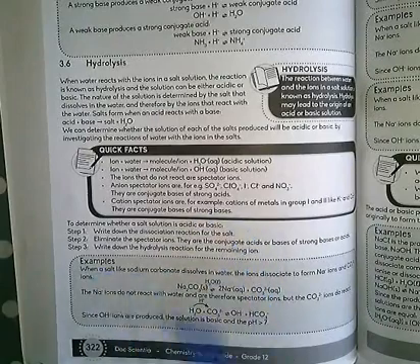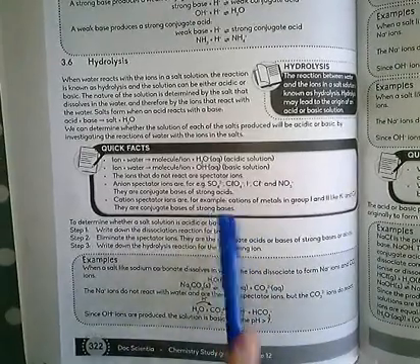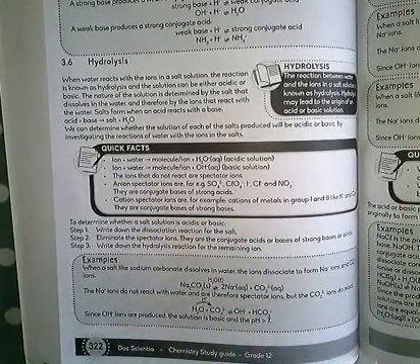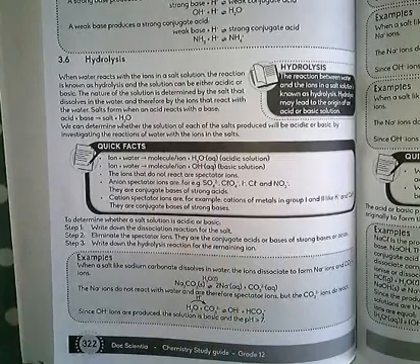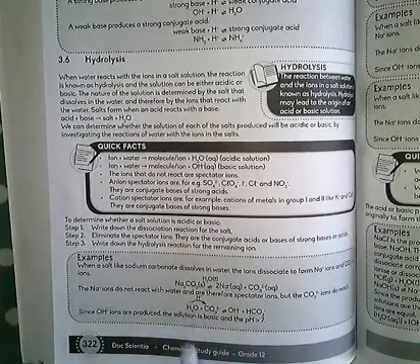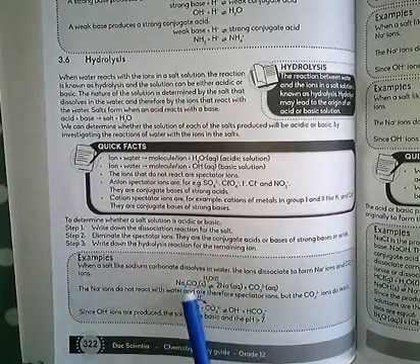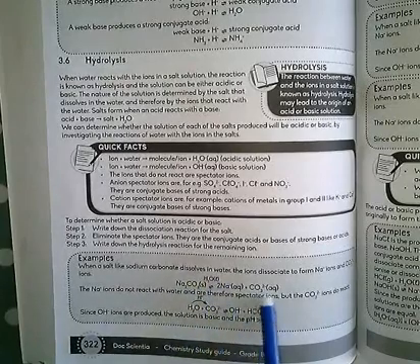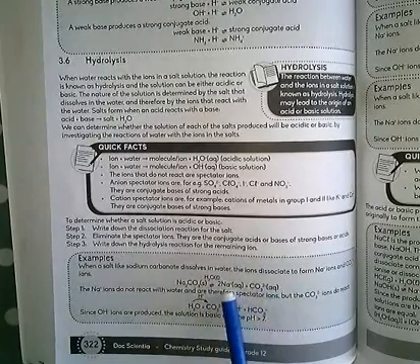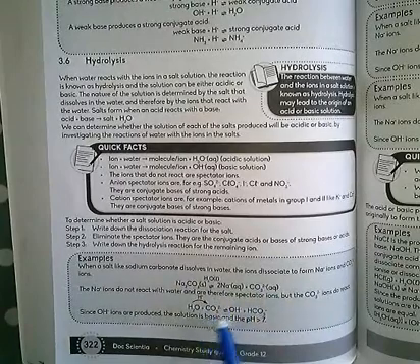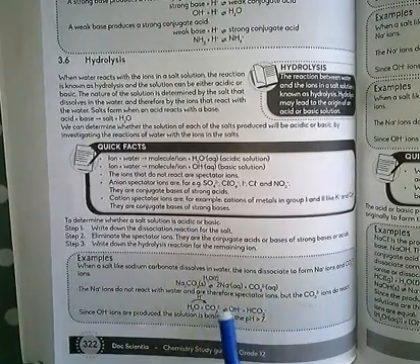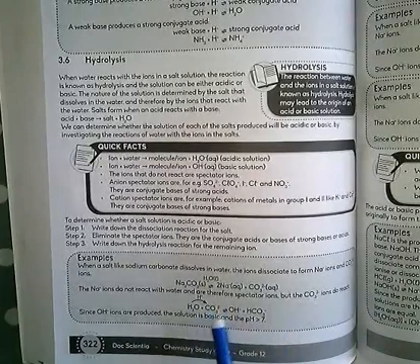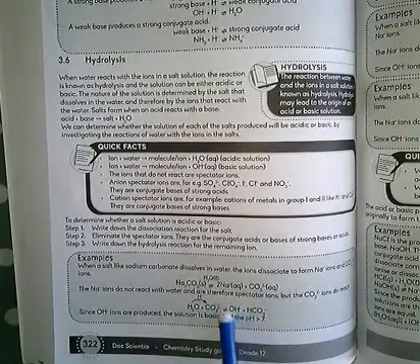If you look at this example, sodium carbonate is a base. So that's going to form CO3 and sodium. And now CO3 in water is going to form OH minus. The moment you have OH minus, you know that you have a basic solution, an alkaline solution.